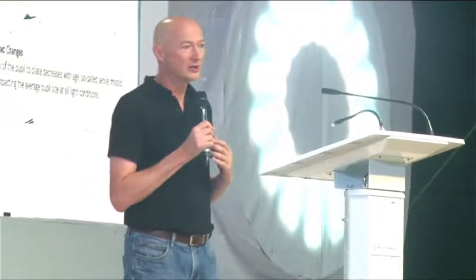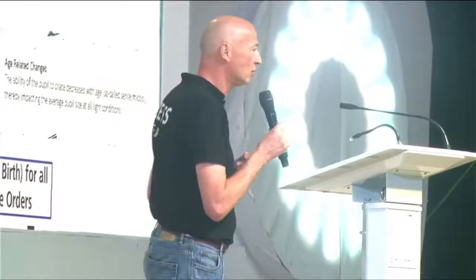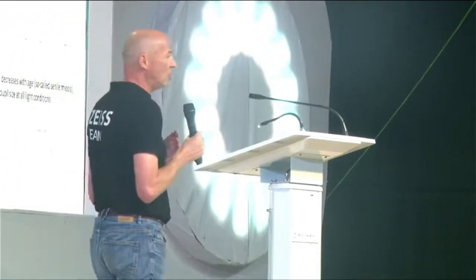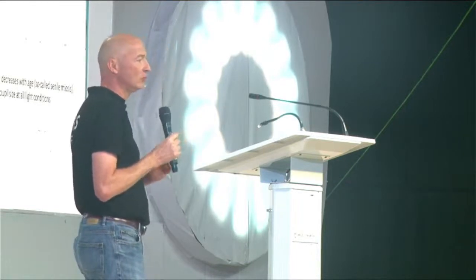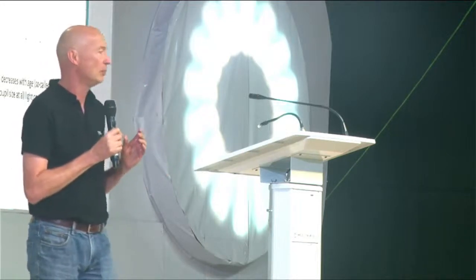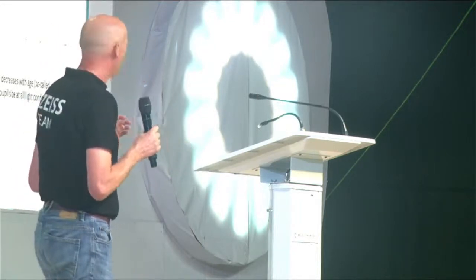Now, for Smart Life lenses, for all designs, we ask the date of birth. And why are we doing that? Because a certain addition corresponds more or less with a certain age. It's the same with the opening of the eye. When we're getting older, the pupil opens less. You know that. So that's why we ask the age, which corresponds on average with a certain opening of an eye, and that's the opening we will use to calculate the luminance technology so that you get the clearest images possible for that opening, for that age group.